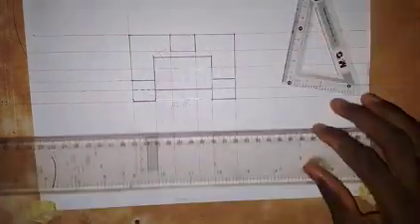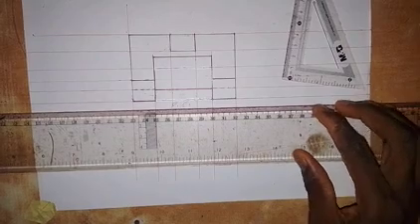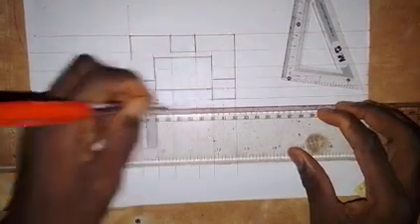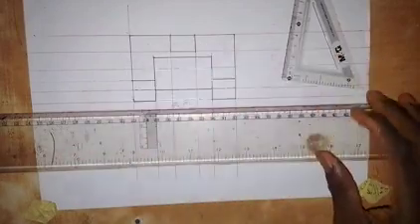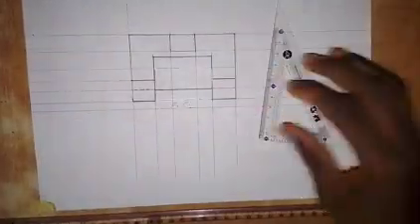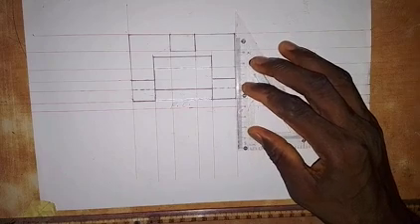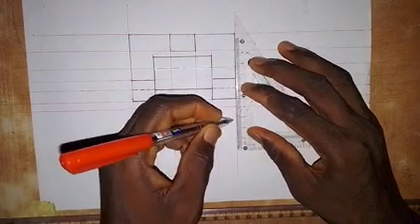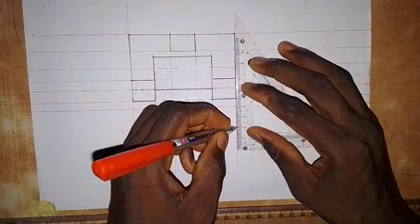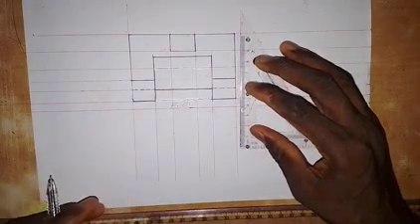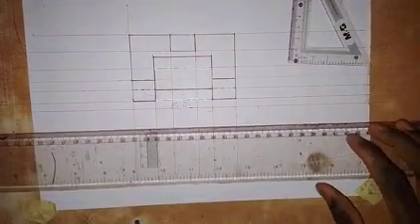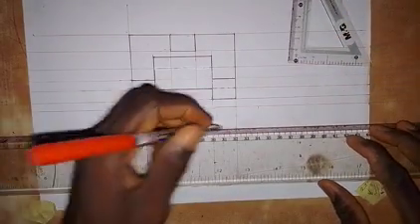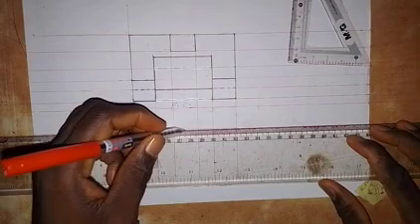Then I'm going to move a little bit down the front elevation and draw this horizontal line so it goes to both sides. Then I'm going to take a measurement of 20 millimeters, like this, and draw a horizontal line here, and here like this.